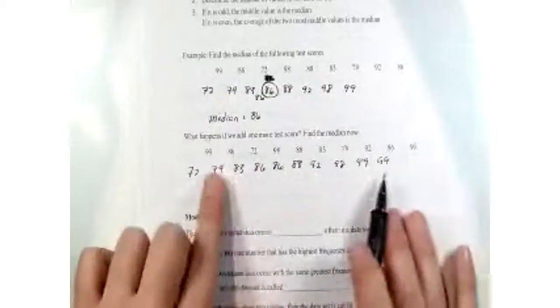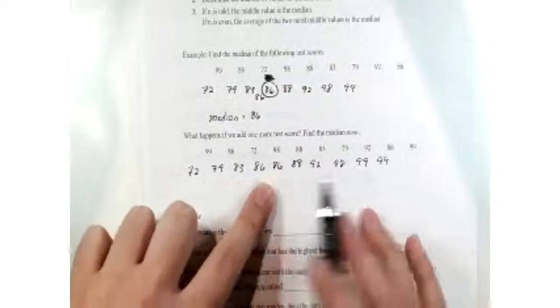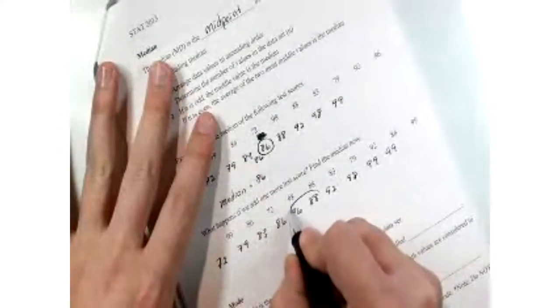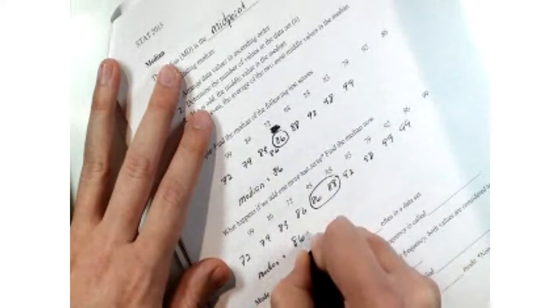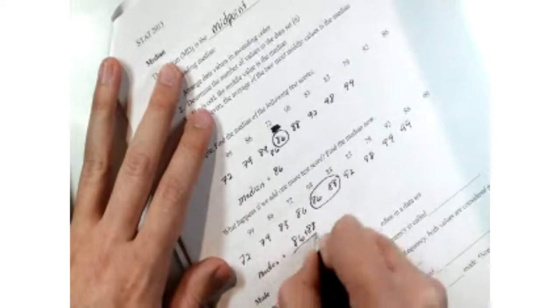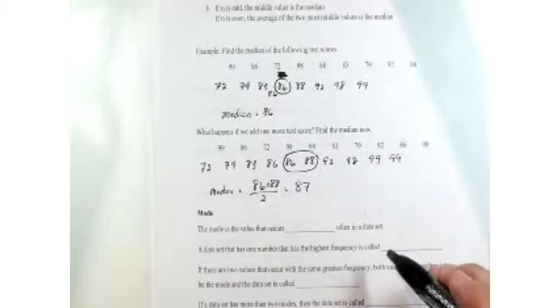So we need to average the two most middle values. So if we go in, we have this, this, this, this, and these are the two most middle ones. So we want to take the average of those two. So we have the median is equal to 86 plus 88 divided by 2, which equals 87. Did everyone see how I did that? So you just trace it into the middle to see which two most middle values you have.